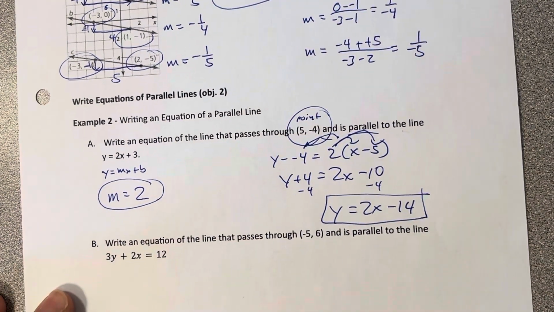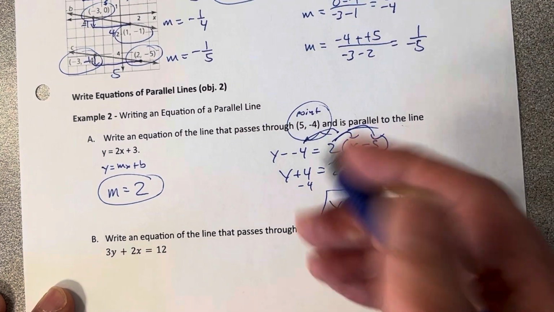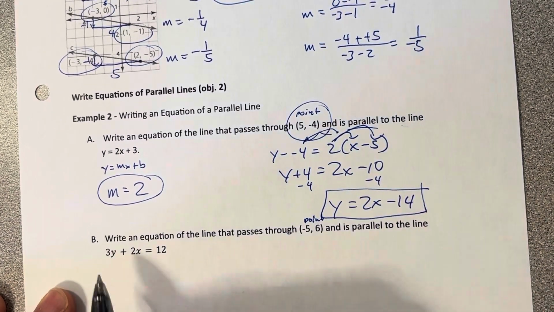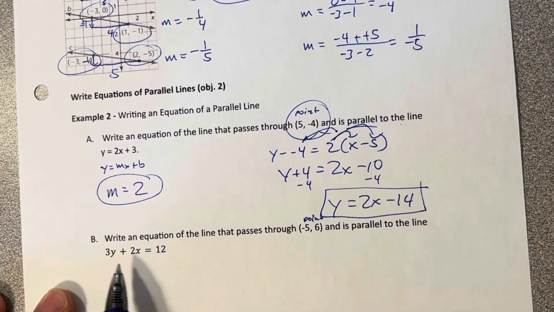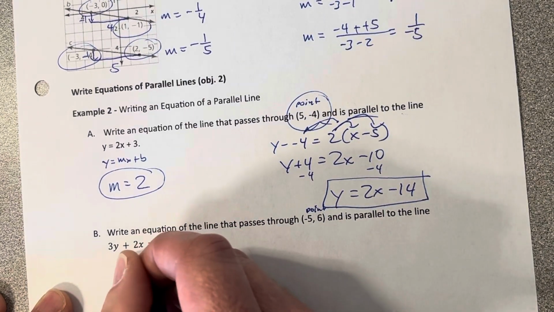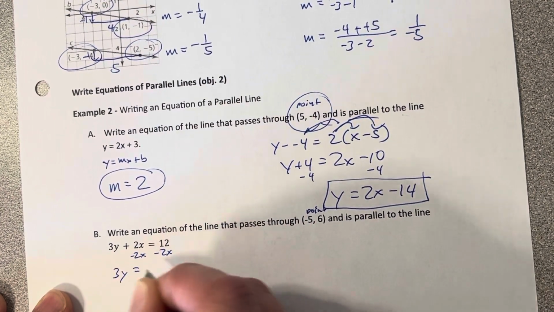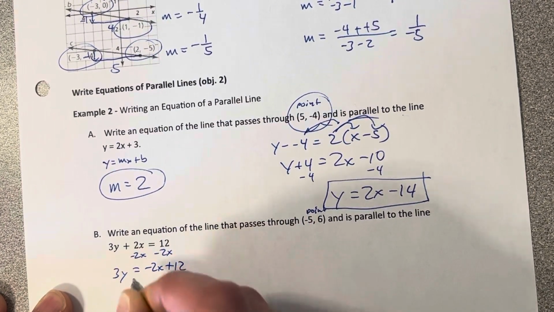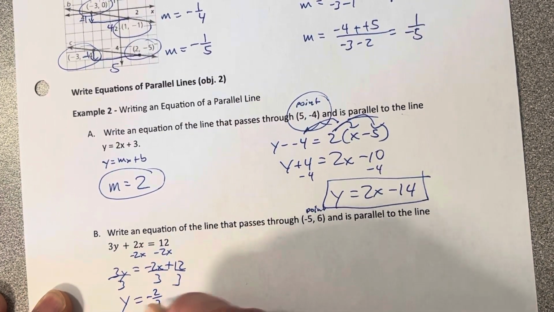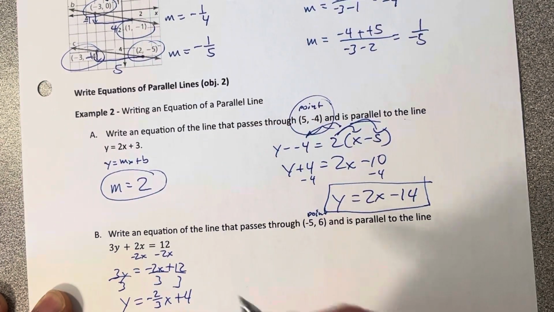All right, so next one, write an equation of a line that passes through (-5, 6). So here's a point, passes through that, and is parallel to this line. Same deal, but the problem here is this is not in slope-intercept form, so we've got to do that first. I'm going to move that 2x over. Divide everything by 3. Now I see that the slope is -2/3.